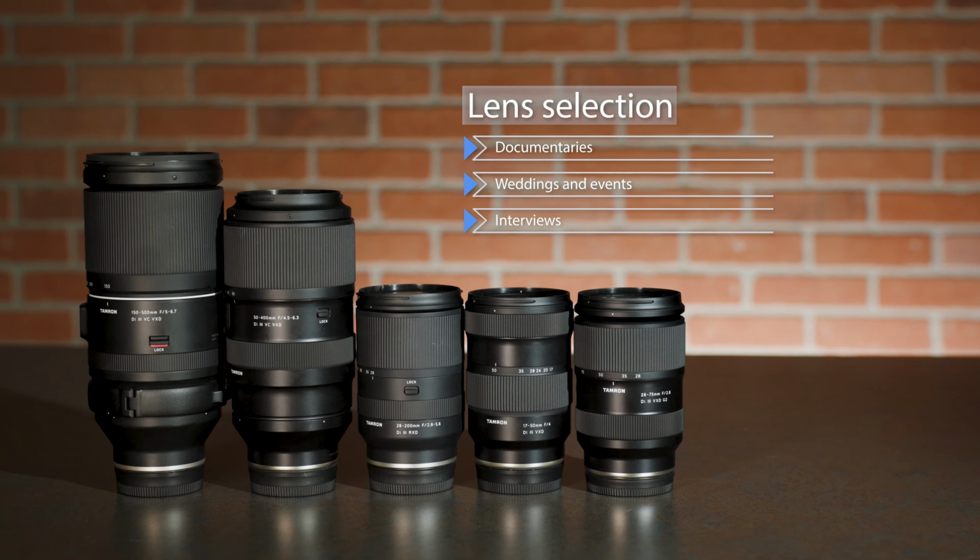A great everything zoom is the Tamron 28-75 f2.8. This lens has a focal length range of 28 to 75 millimeters, which covers most of the scenarios you might encounter in a documentary. This lens has a constant aperture of f2.8, allowing you to maintain some brightness throughout its zoom range.